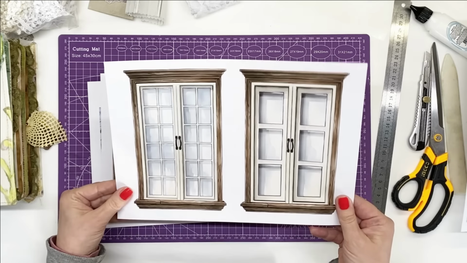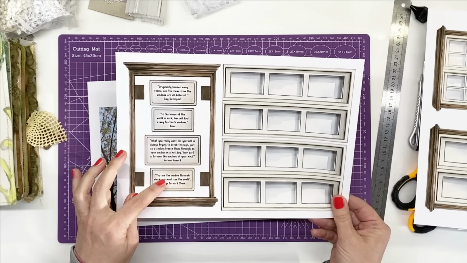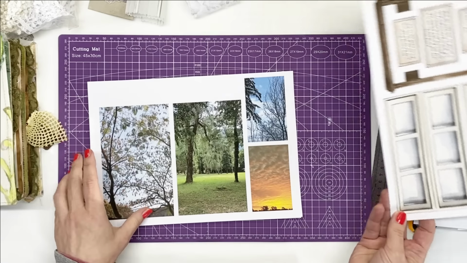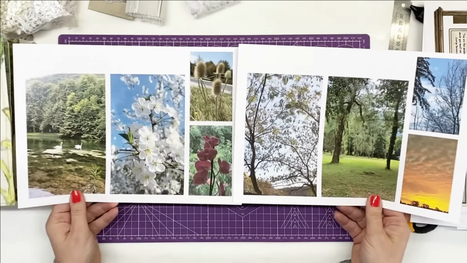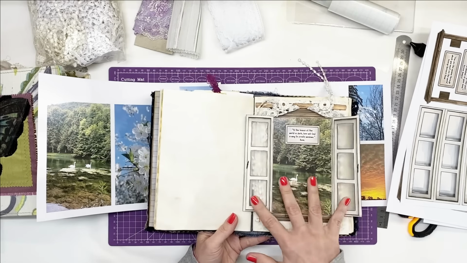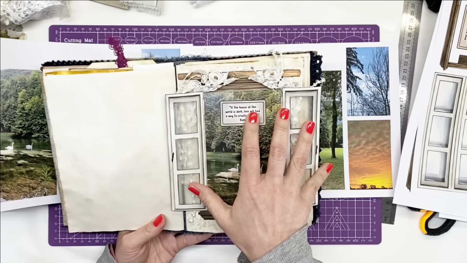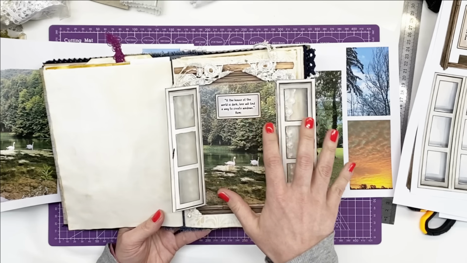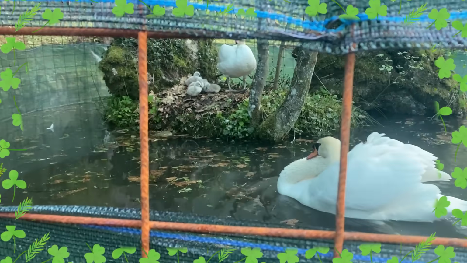We have these two. There's that one with some quotes about windows, and two of these that we're going to cut and make the window opening. And I've also included some photographs. These are my own photographs, and I thought they would be nice to put inside here. I've actually put that one already. And the quote says, "If the house of the world is dark, love will find a way to create windows," by Rumi. I recently went to this park where I took the photo, and those swans had babies.